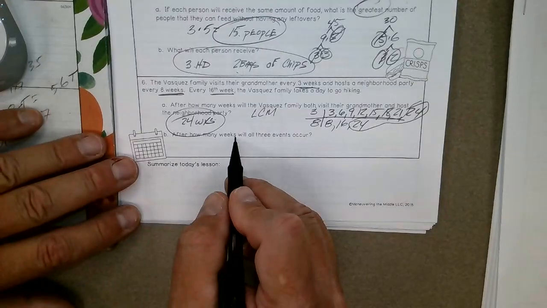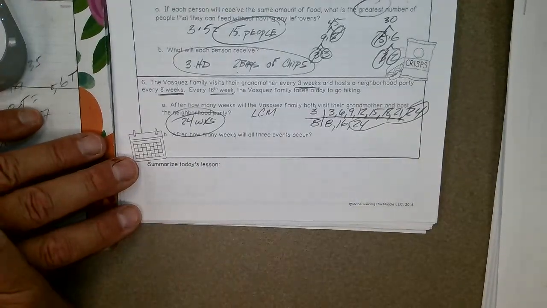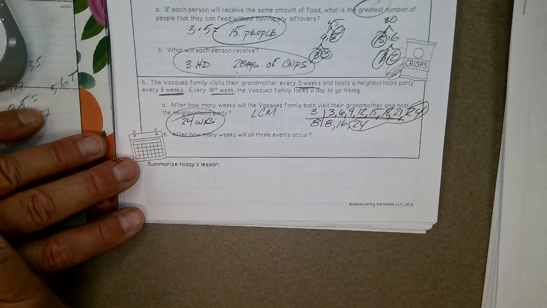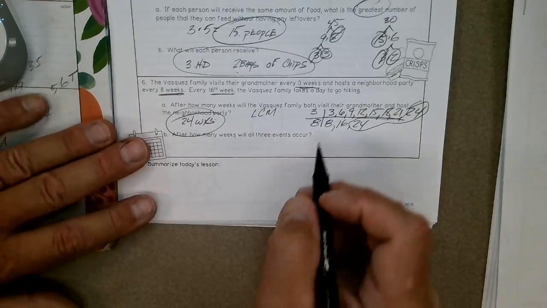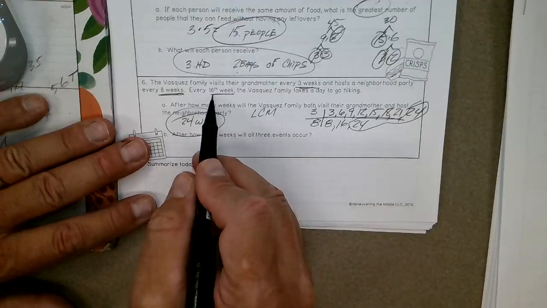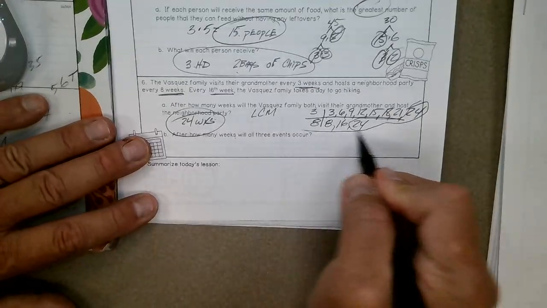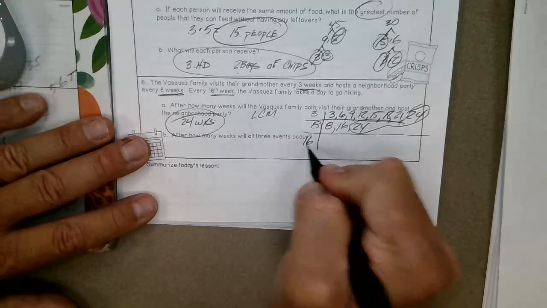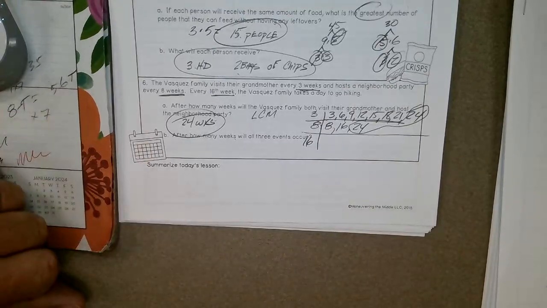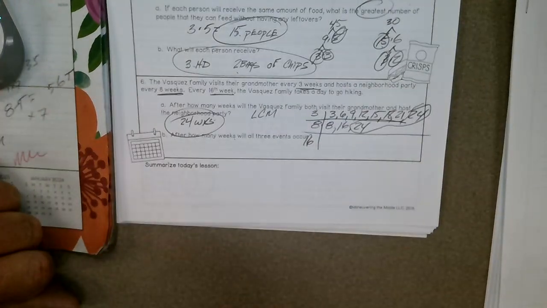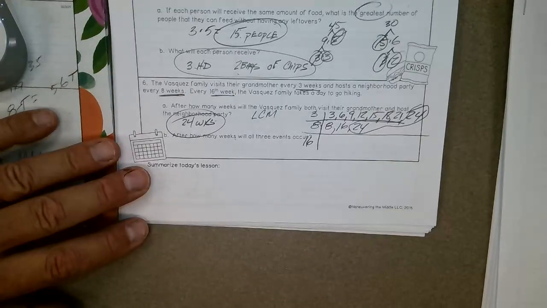After how many weeks will all three events occur? All three events. So now we're going to add a third number to this, right? And the third number is the 16. So we're looking for the first number that's going to be in all three lists, right?